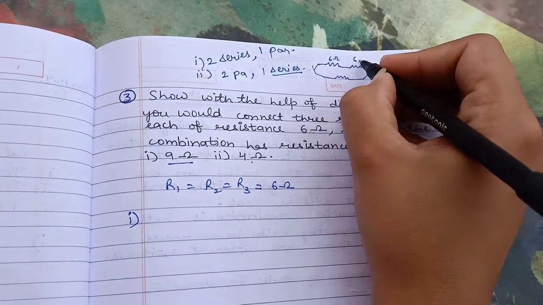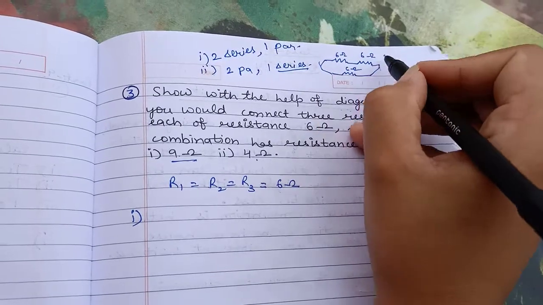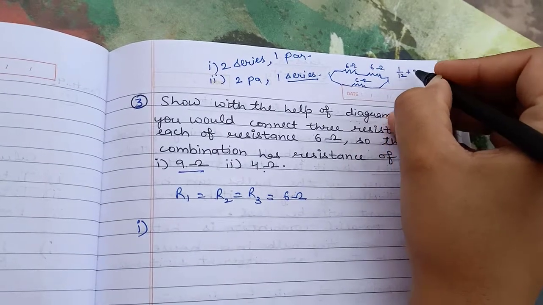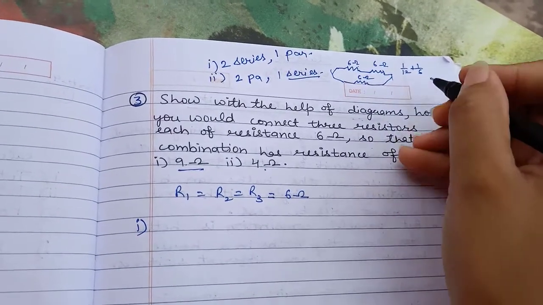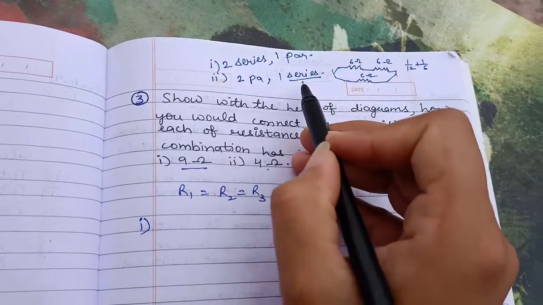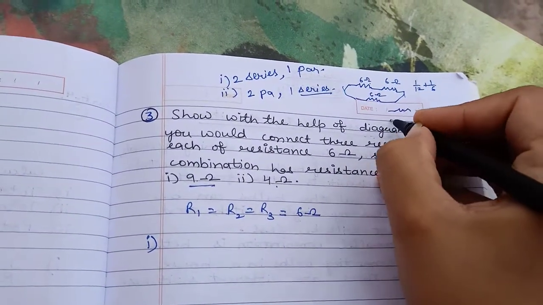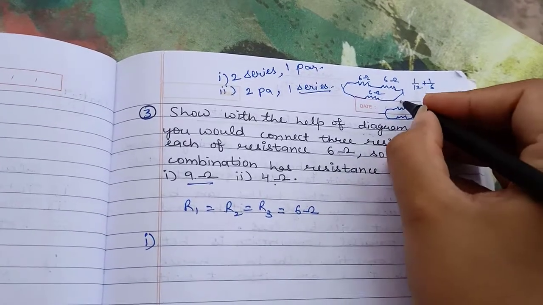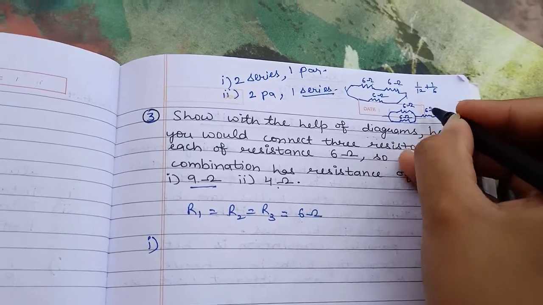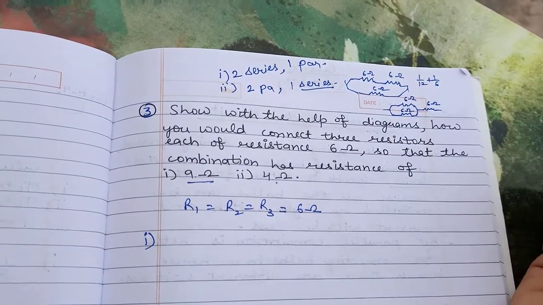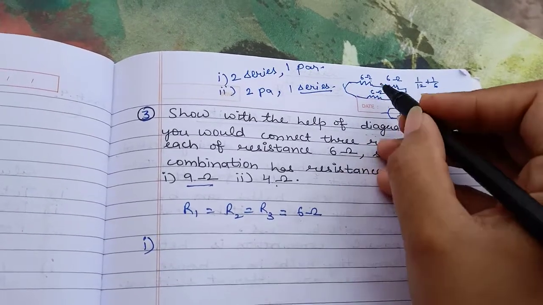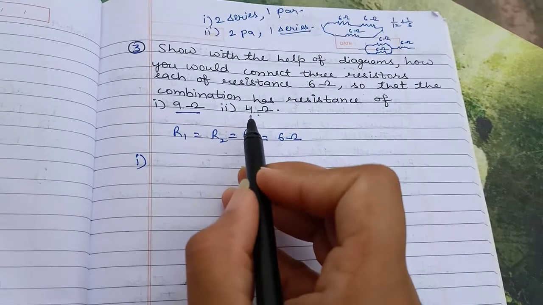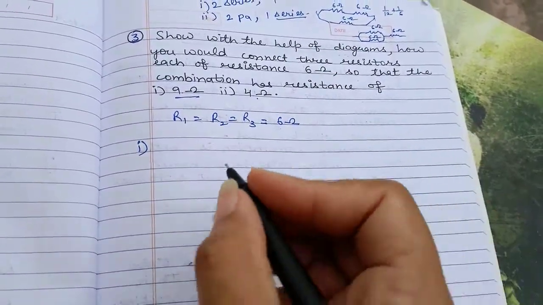This is 6 ohm, this is 6 ohm, and this is 6 ohm. The resultant of this will be 1 by 6 plus 6, 12. So if we calculate 1 by 12 and 1 by 6, and in the series, 2 parallel and 1 series, 2 parallel means this is 1 parallel and this is second parallel, and 1 in their series combination. So 6, 6 and 6, 1 by 6 and 1 by 6 and 6. This can be solved. So we can do these two, and let us see for this first part and second part which can be possible.